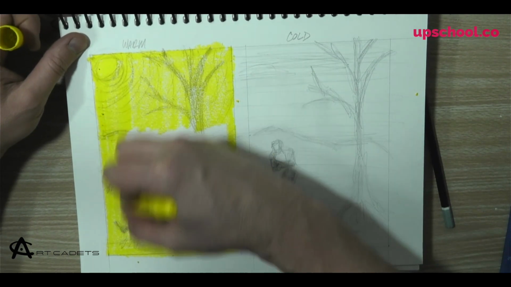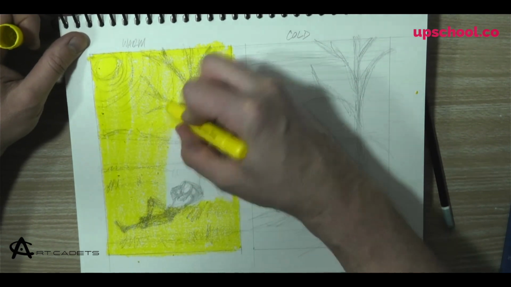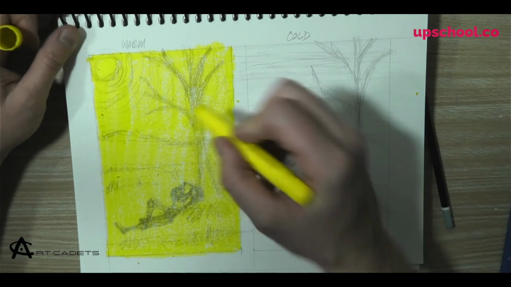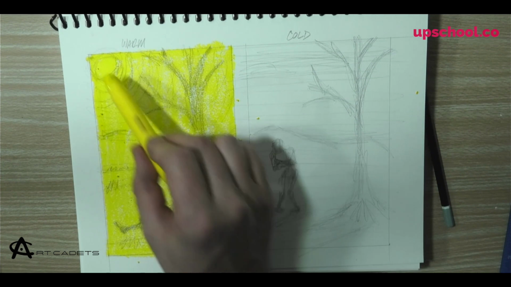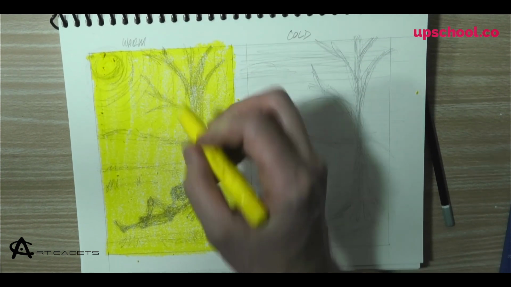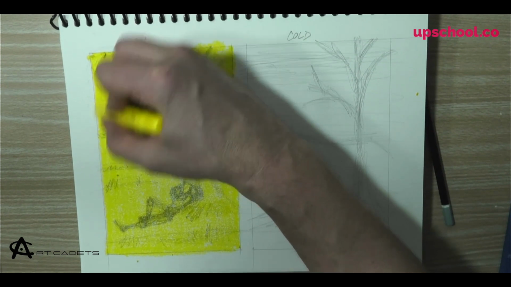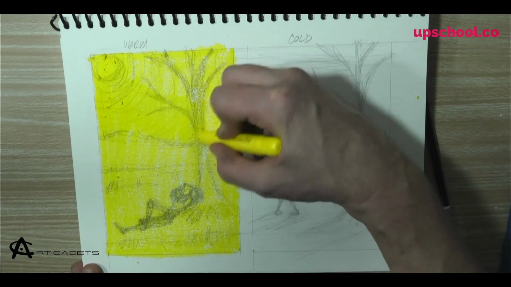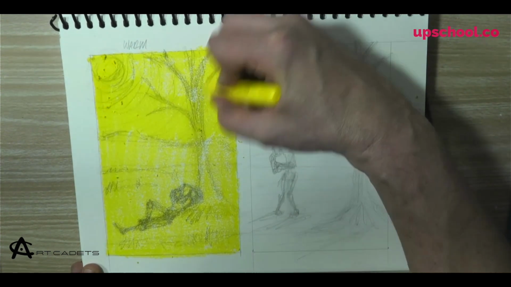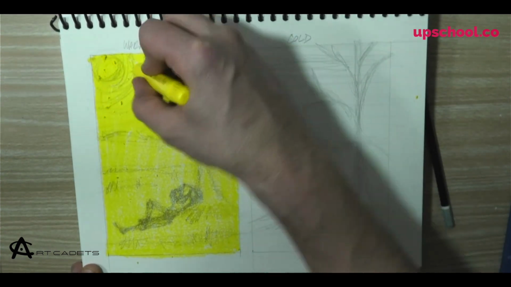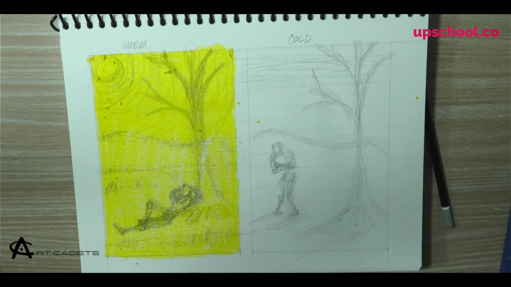The other thing that I'm going to do is work from back to front. I'm going to color in all of the background, the negative space, the sky, the sun, that kind of thing first. And then I'm going to do all of the other colors as I move forward. So I'm going to get the base color down here, getting a lot of yellow in the sky, trying to cover up all of the white space from the paper that I've got.